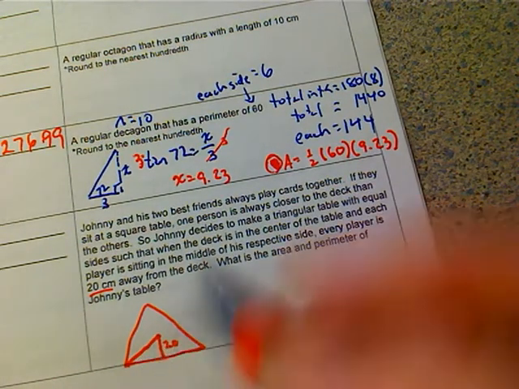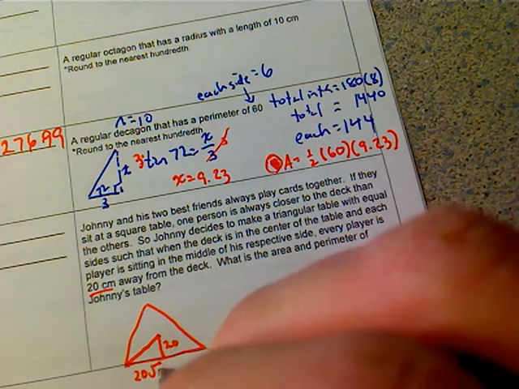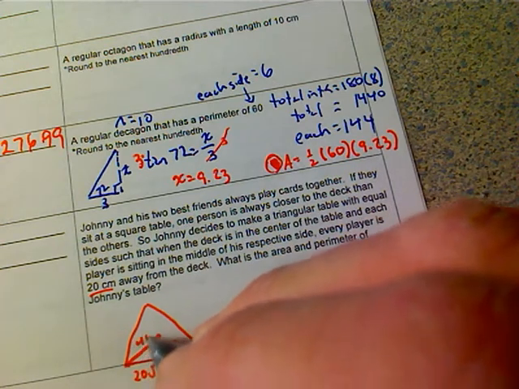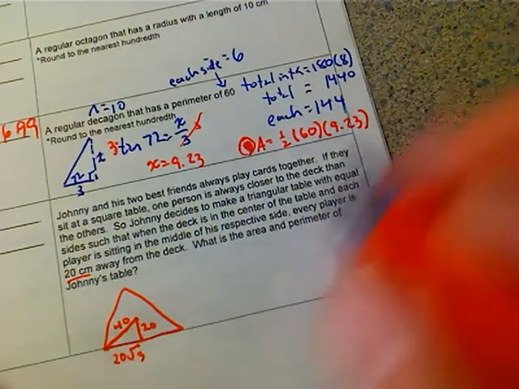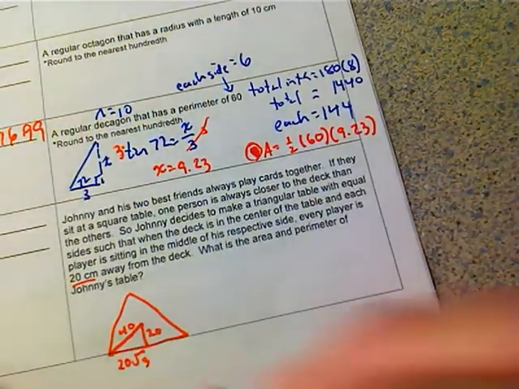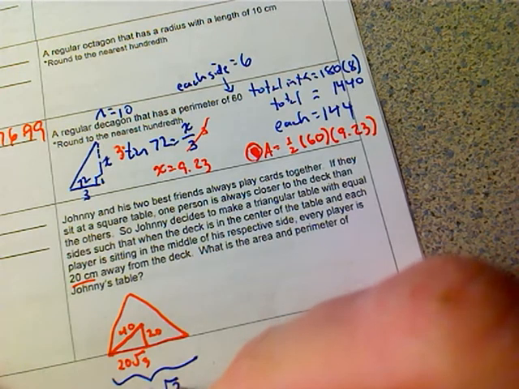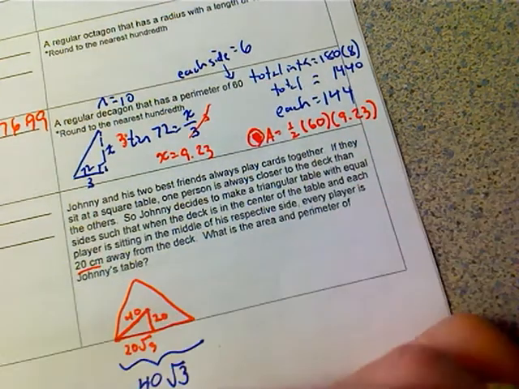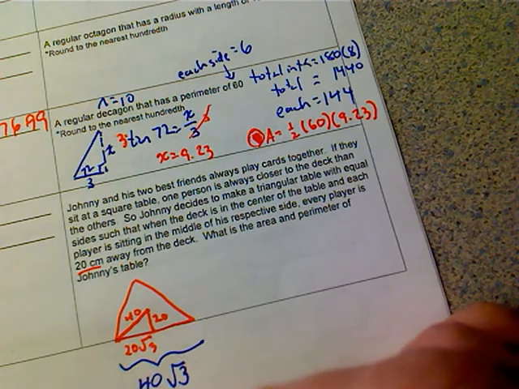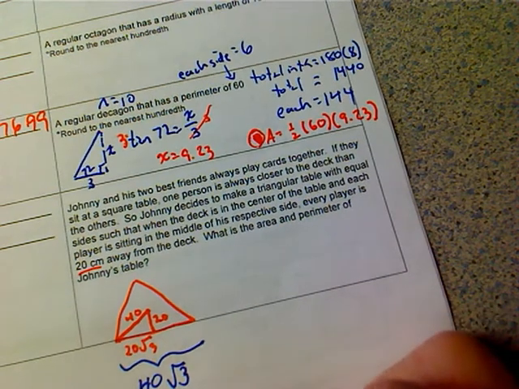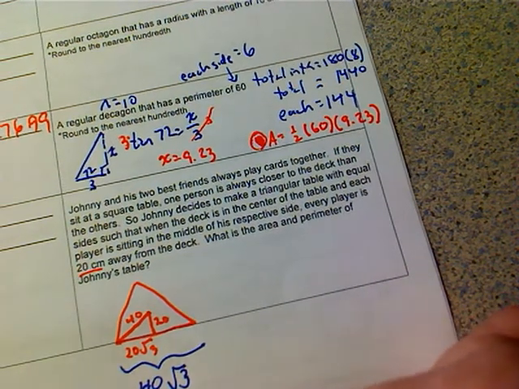So if that's 20, this is 20 root 3. And if I cared, this would be 40. So if that's 20 root 3, this side is 40 root 3s. So the perimeter is 3 of these 40 root 3s, or 120 root 3.